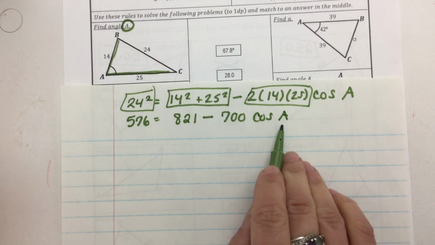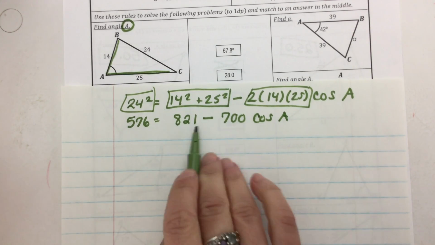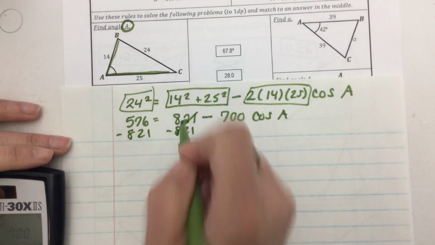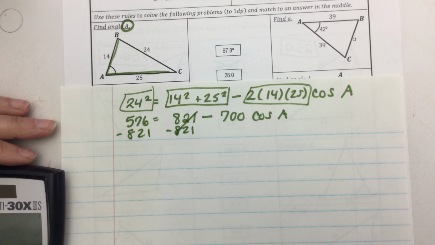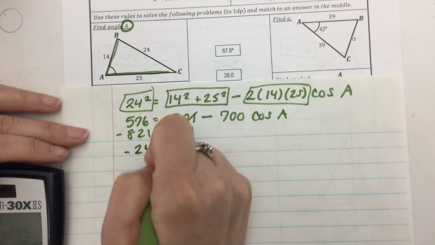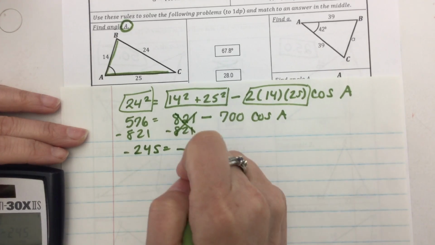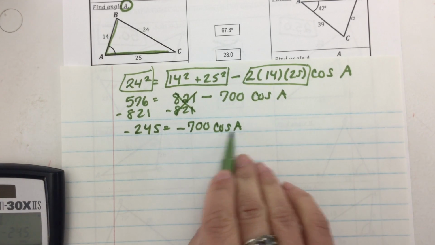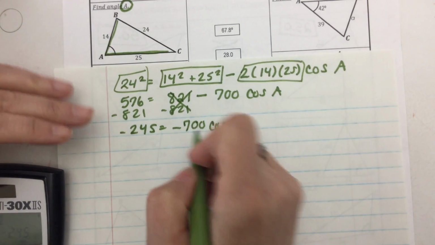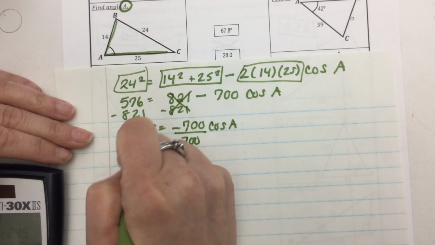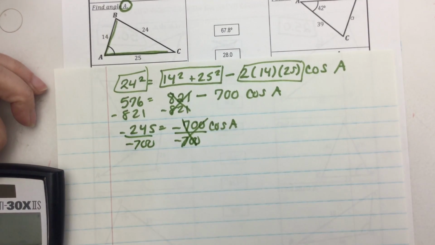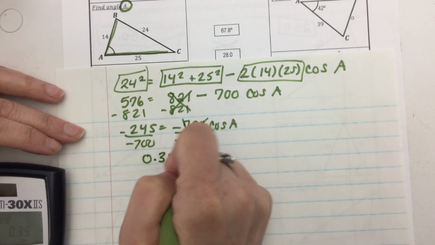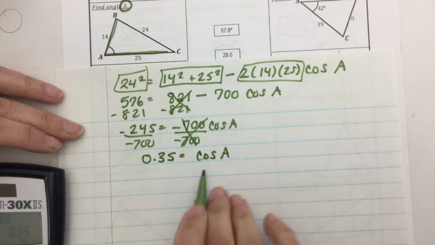I need to isolate A. These are not like terms, so I can't combine them. So what I want to do is subtract my 821 from the other side. 576 minus my 821 is negative 245. What I have left here is negative 700 times the cosine of A. I cannot eliminate a cosine because there's a number in the front, so divide both sides by negative 700. If I take negative 245 divided by negative 700, it's 0.35. That equals the cosine of A.